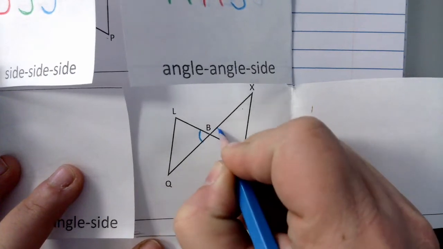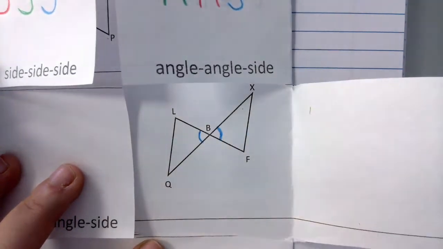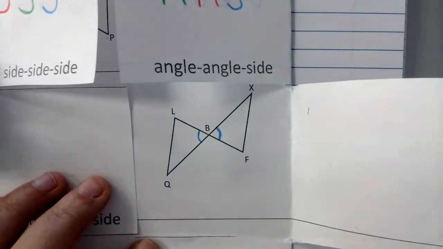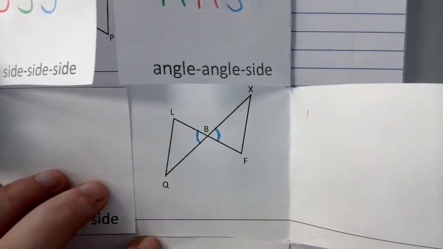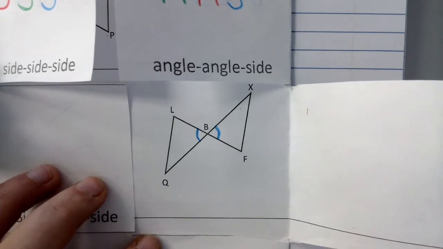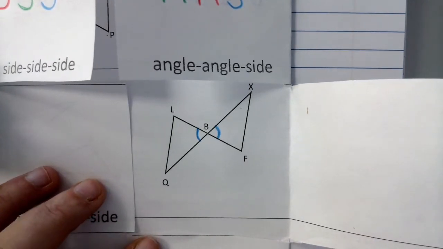Now, if I say angle B, do you know which one of those angles I'm talking about? Everyone look at angle B. Which one am I looking at? I'm looking at the bottom one. Tricked you. Okay, hilarious. There's lots of angles there.